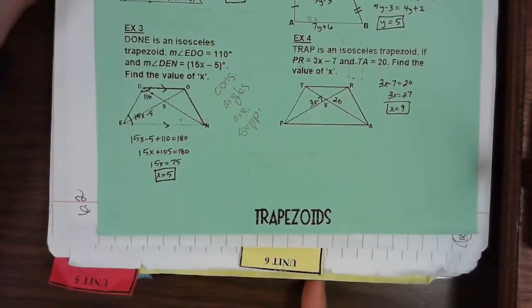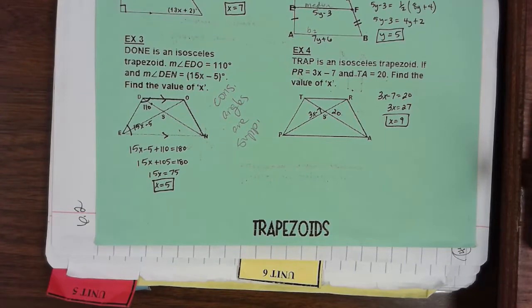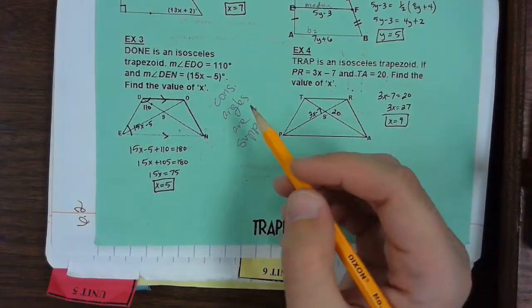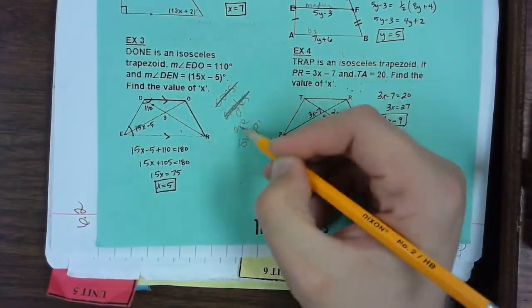All right, for example 3, we're told that trapezoid DONE is an isosceles trapezoid, which means that legs are congruent, diagonals are congruent, base angles are congruent. And then one other key thing right here is that, not necessarily that the consecutive angles are going to be supplementary. Let me erase that.